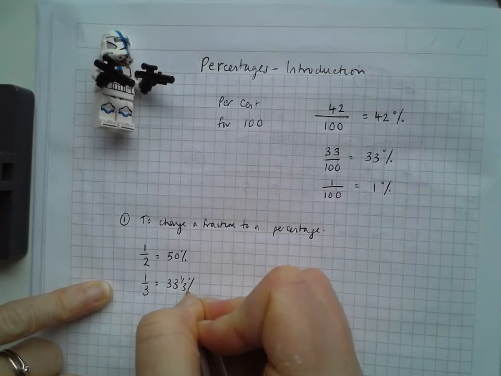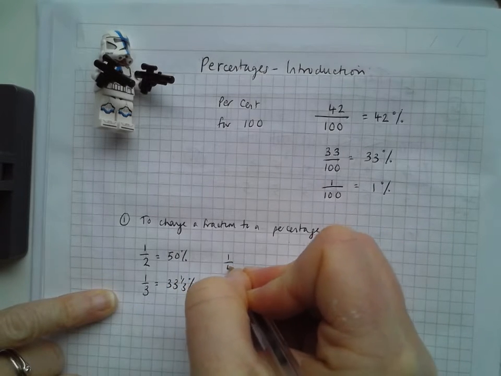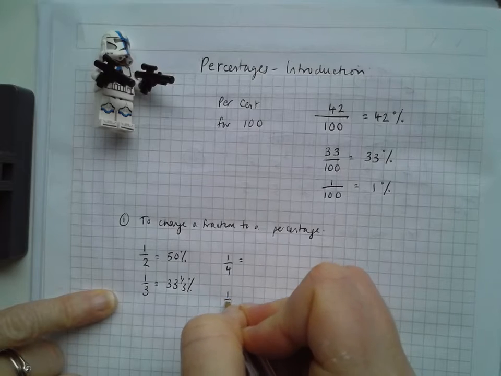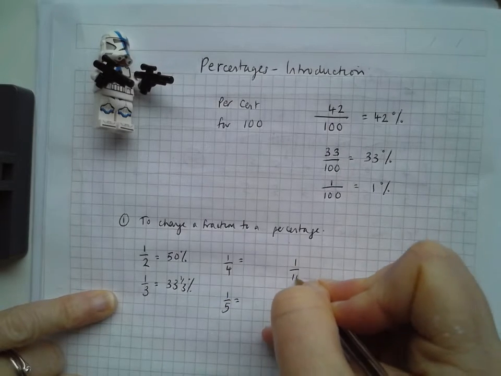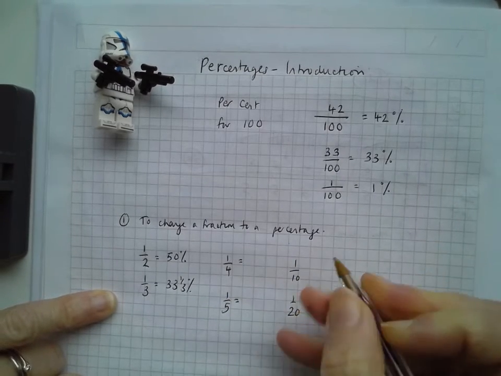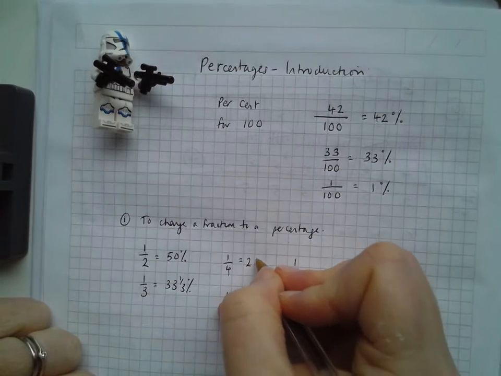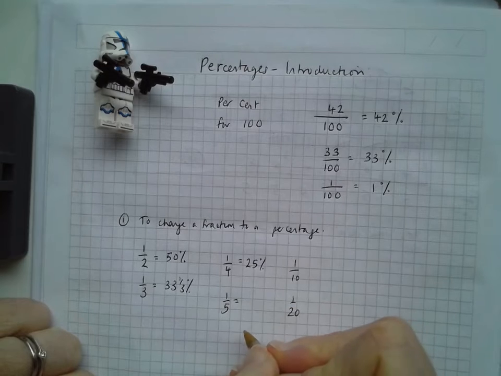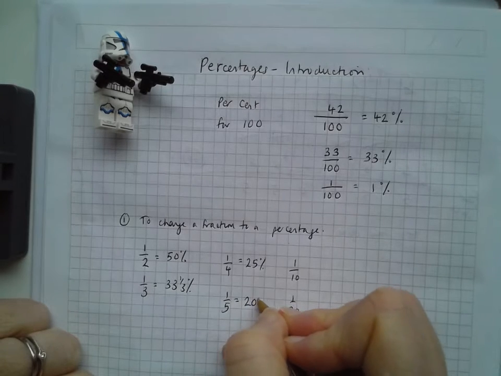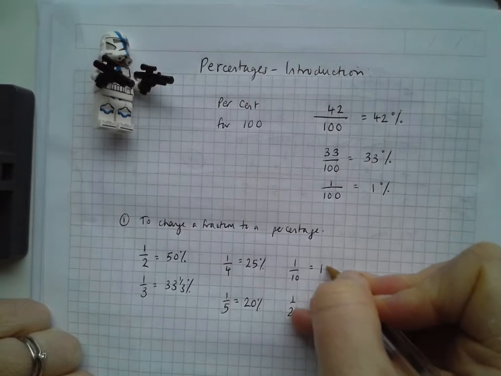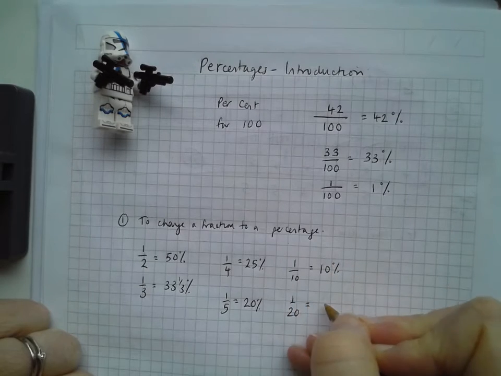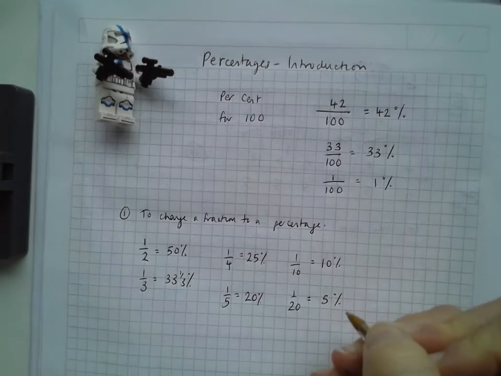Why don't you try and write these ones down, pause the video and see if you know what percentages these different fractions are. Okay, so a quarter hopefully you knew was 25%, 1/5 is 20%, 1/10 is 10%, and 1/20 is 5%. Perhaps you didn't know that 1/20 one.